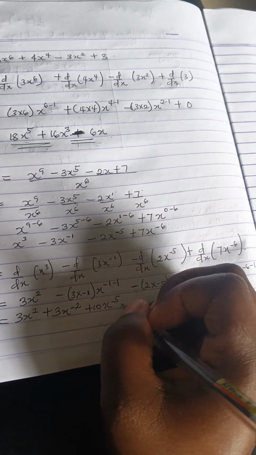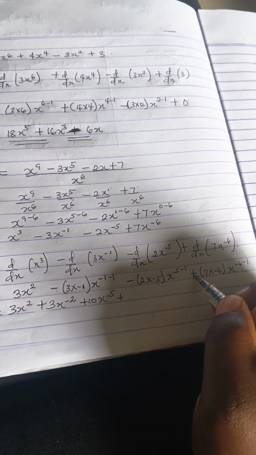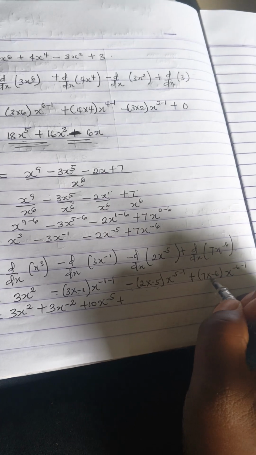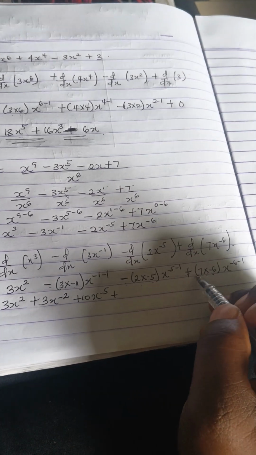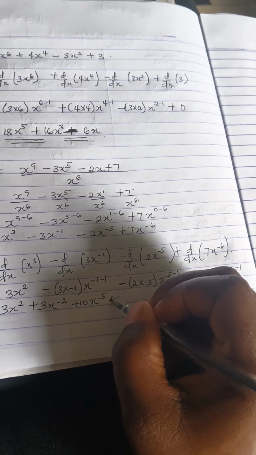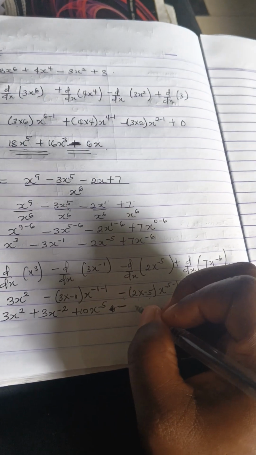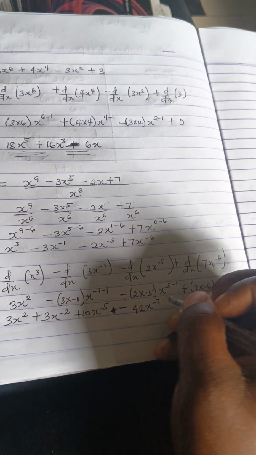And then the last part will now give us 7 times minus 6. You know, this is taking a positive sign already, and this will give us a negative sign because 7 times minus 6 is minus 42. Multiplying positive by negative, what do you have? You have a negative. So this one will become minus 42 x raised to the power of minus 7.